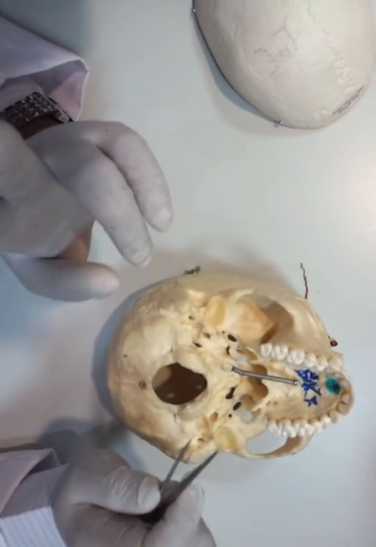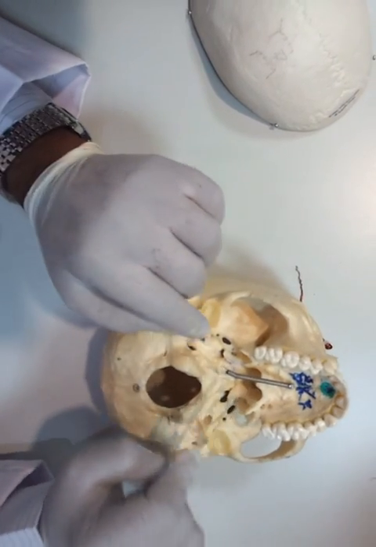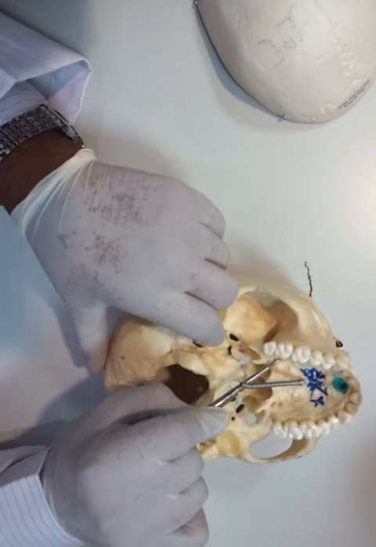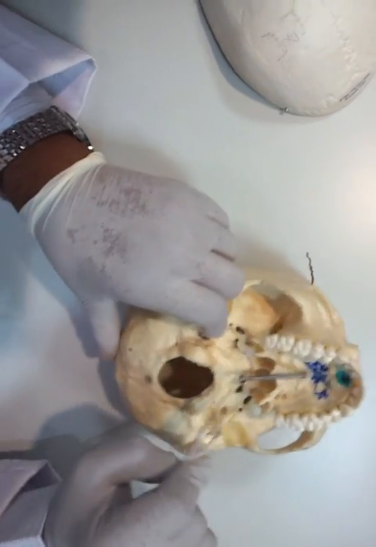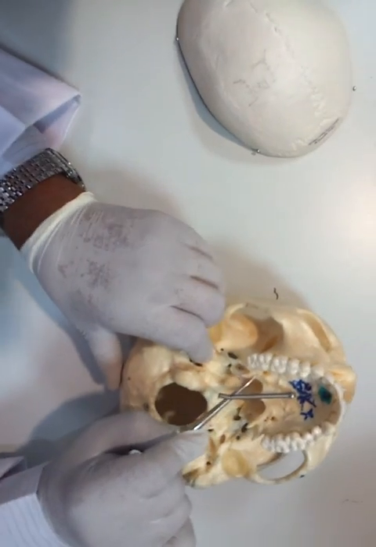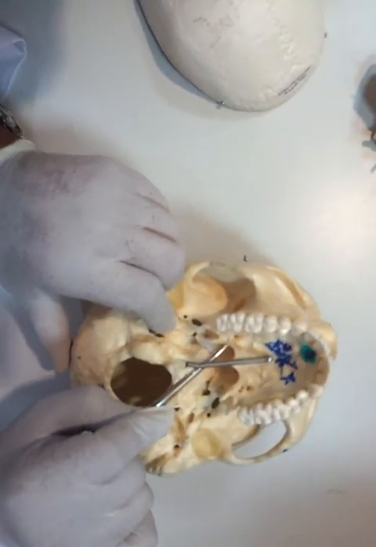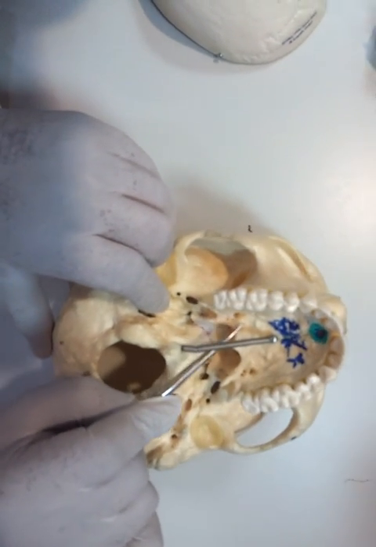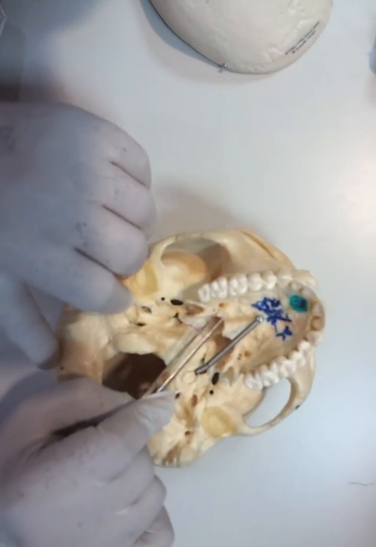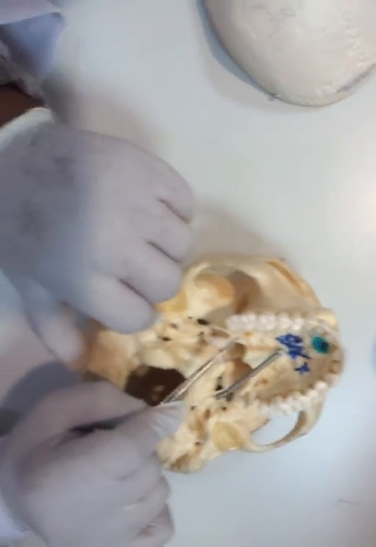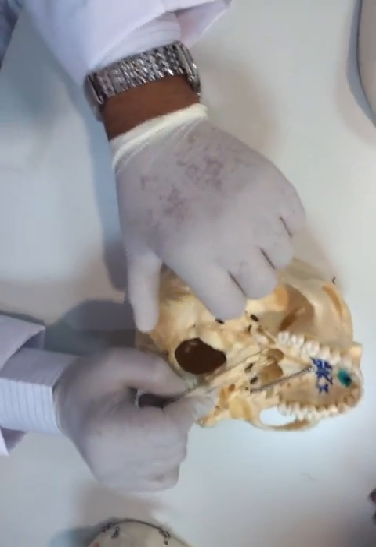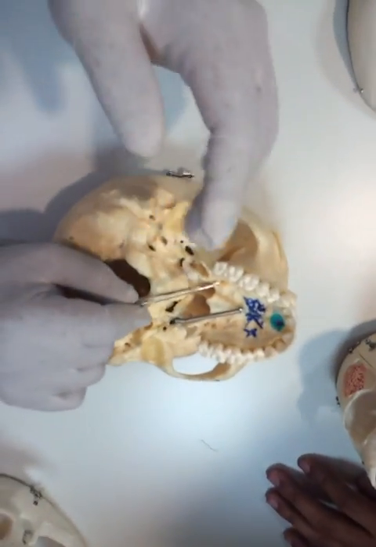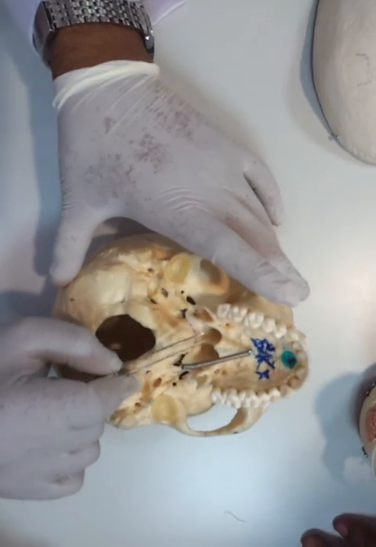Two more foramina are present on the two sides, left and right. A greater one is called the greater palatine foramen, and two or three small ones are behind. They are called lesser palatine foramina. The greater palatine foramen is single, the lesser palatine foramina are multiple, two or three. Through them pass the respective greater and lesser palatine nerves.